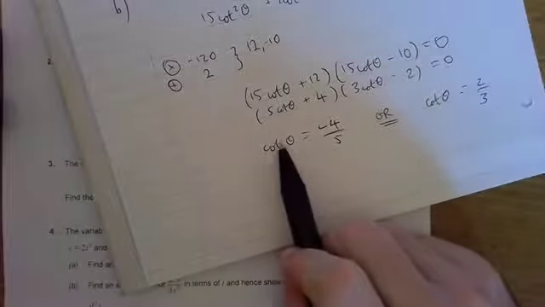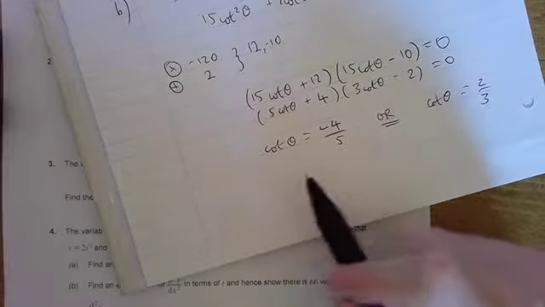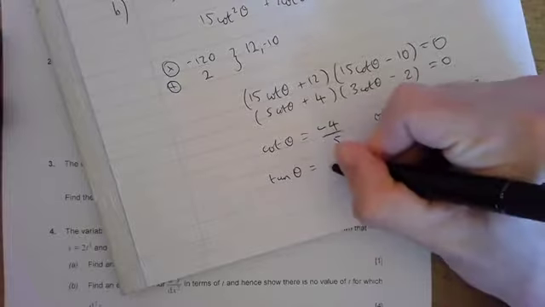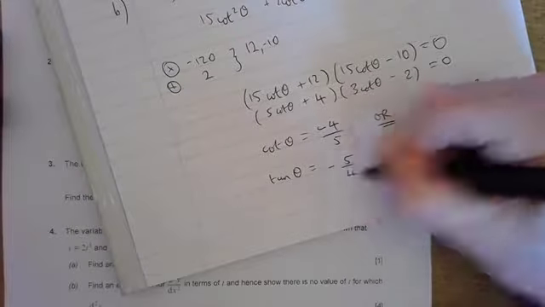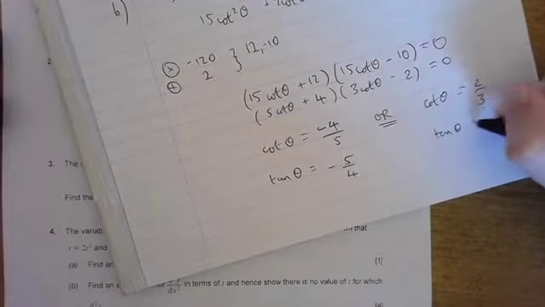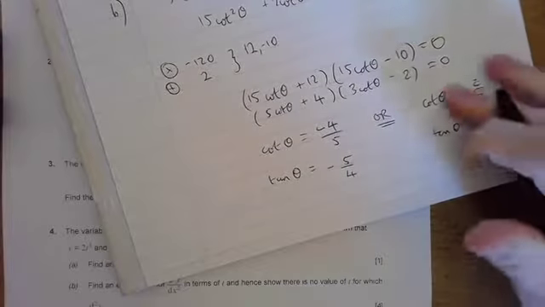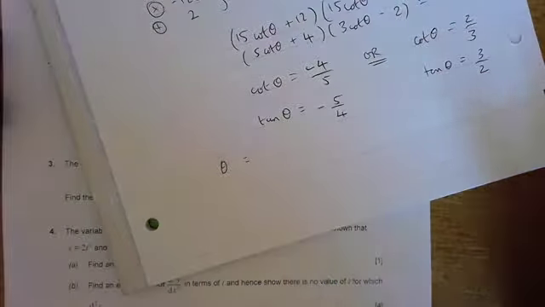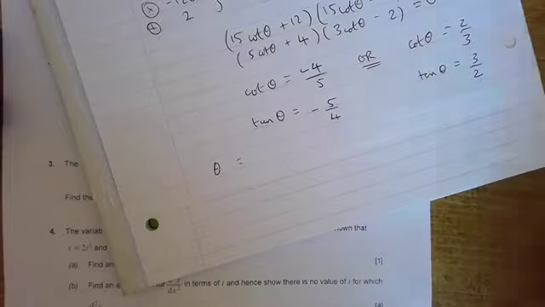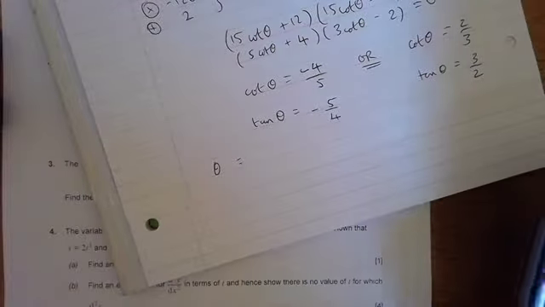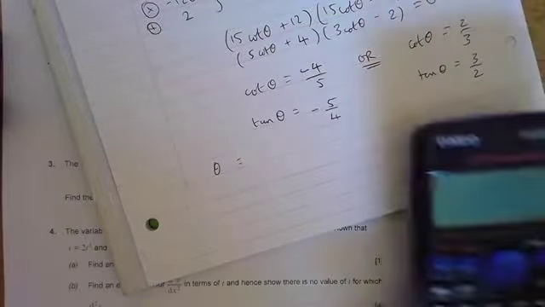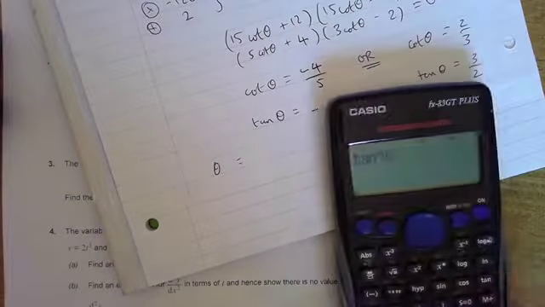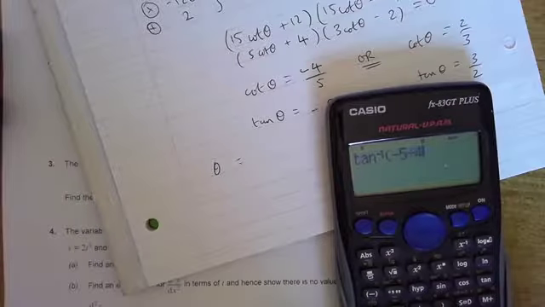Change now to tan, so I'm going to do the reciprocal. So tan theta would equal minus 5/4, and tan theta would equal 3/2. I will find the answers just because tan's quite easy because it repeats every 180 degrees. So I'm not going to do all the silly quadrant diagrams here. I'm literally just going to run through really obviously. Take the tan over to the other side. So tan minus 1 of minus 4/5.